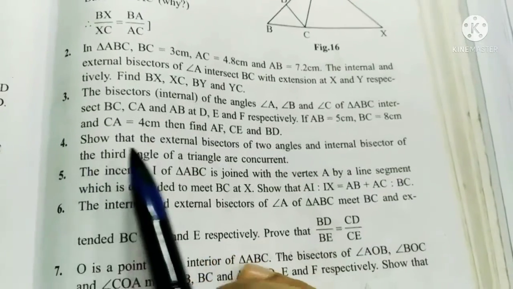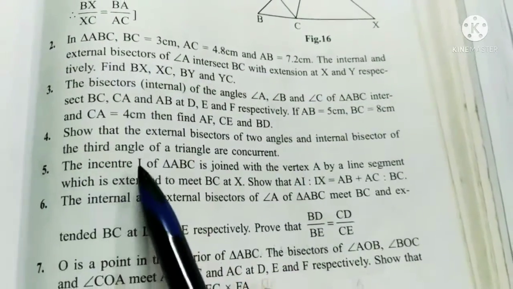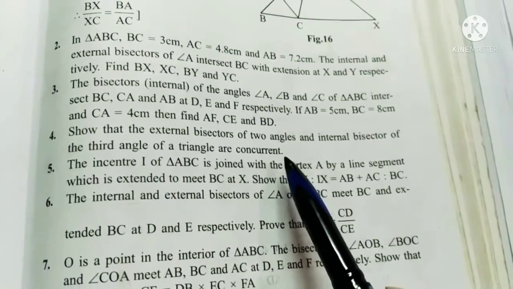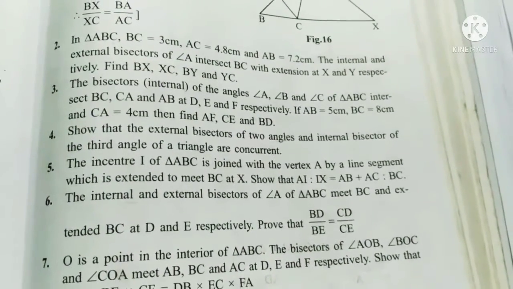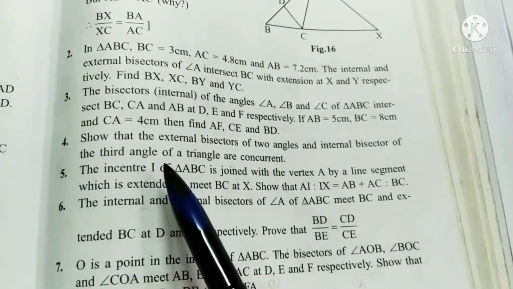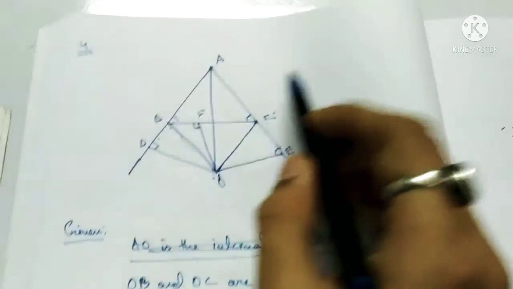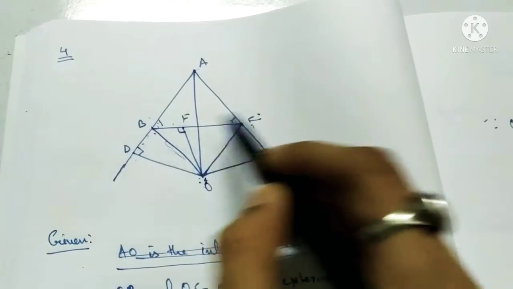Question number 4. Show that the external bisectors of two angles and the internal bisector of the third angle of a triangle are concurrent. So this will be your diagram. This is triangle ABC.